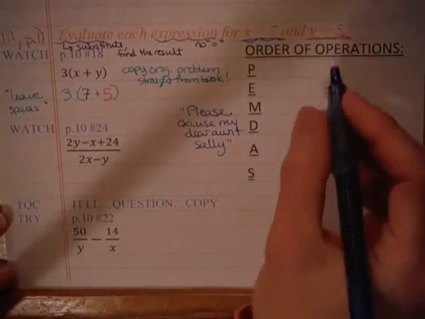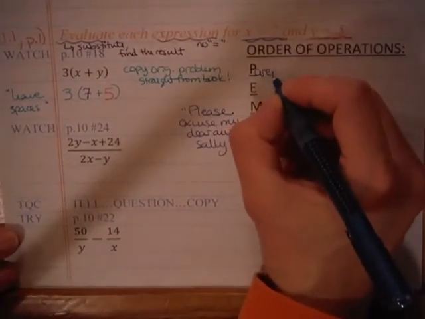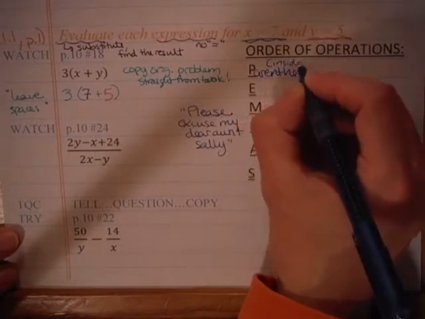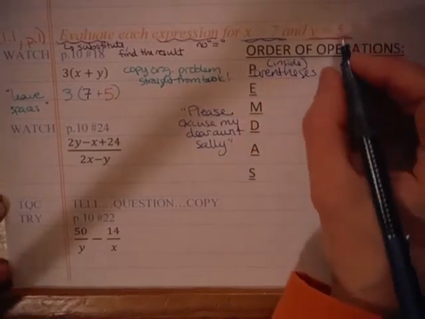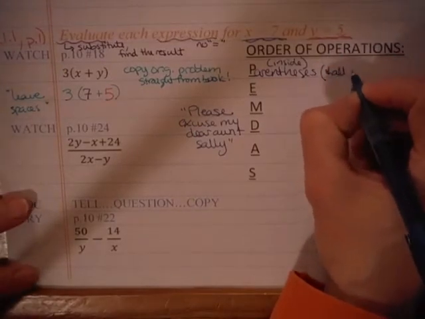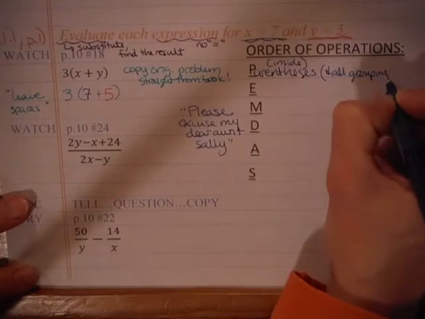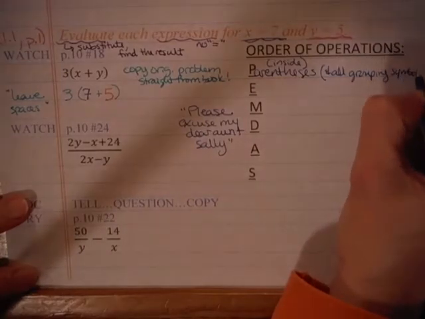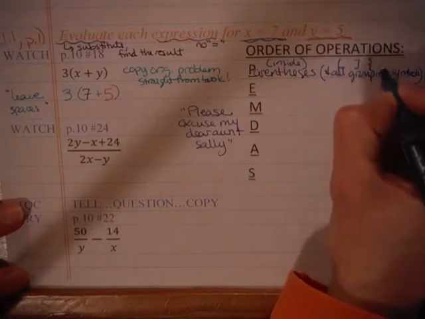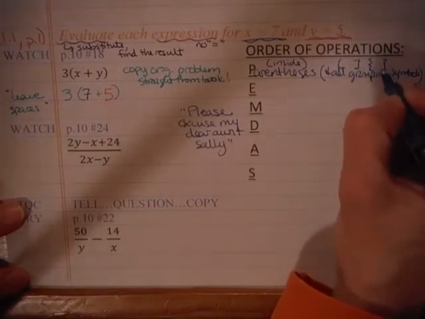So let's write those in here. P is for parentheses. And what we're talking about is dealing with what's inside the parentheses. And in fact, what it really is meaning is all the grouping symbols. So brackets, braces, they look like these fancy French little things.